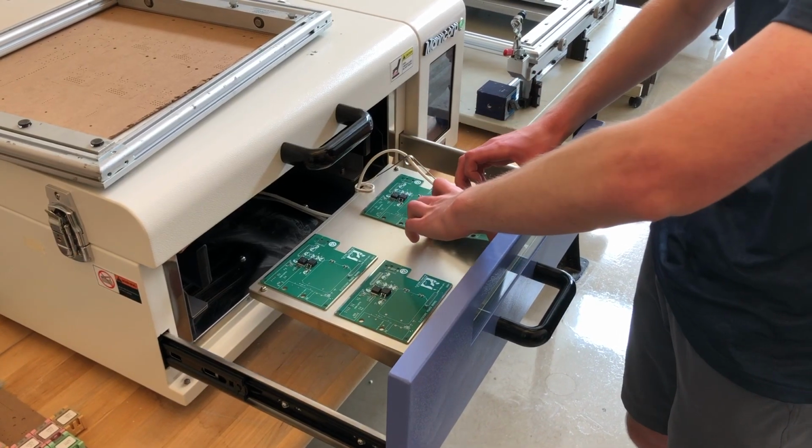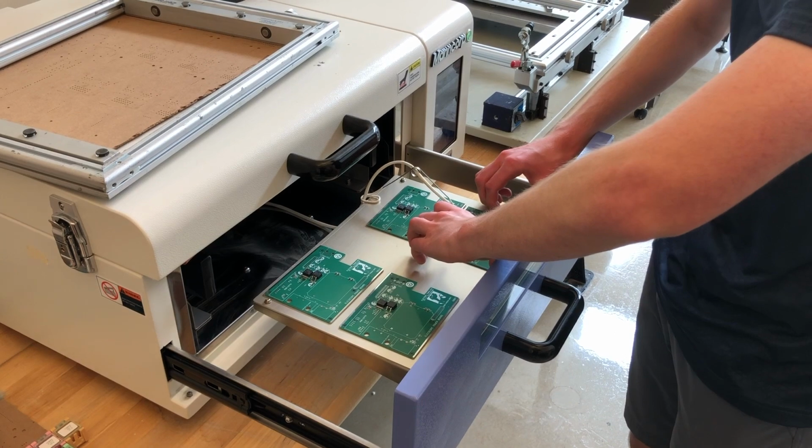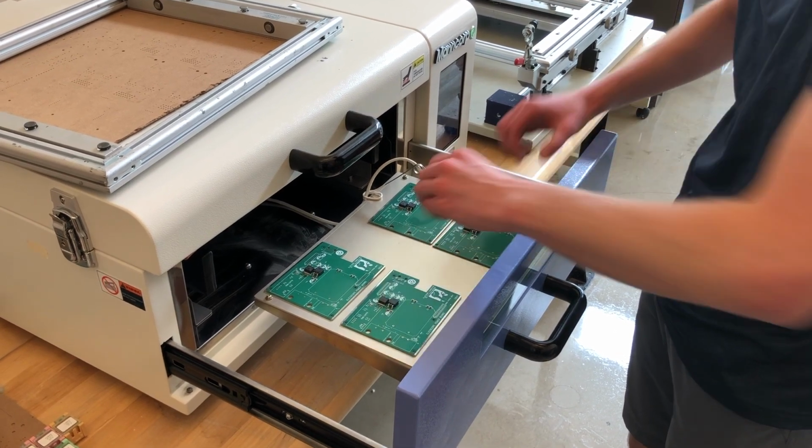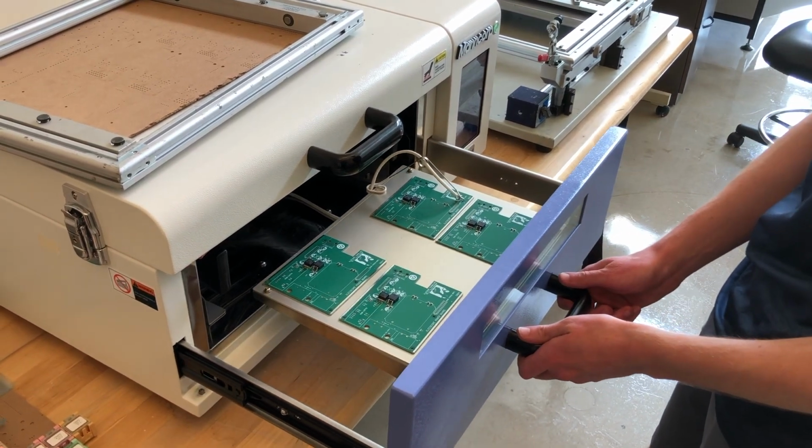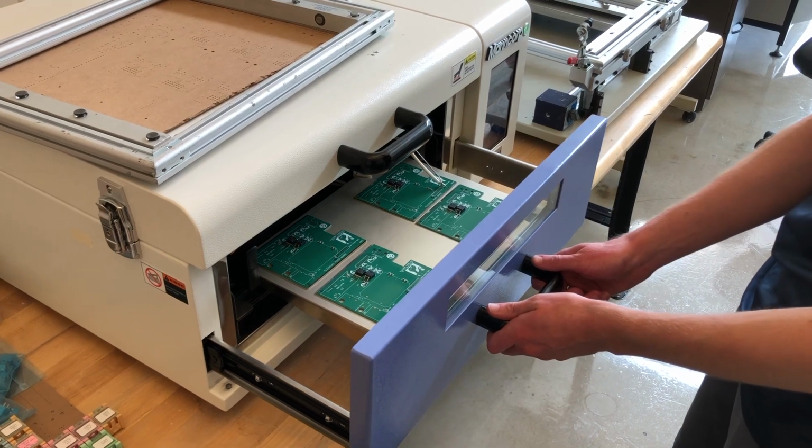After the paste is applied, the components are then placed onto the PCB. Then, the boards are put into the oven, which melts the solder paste and permanently attaches all of the components.